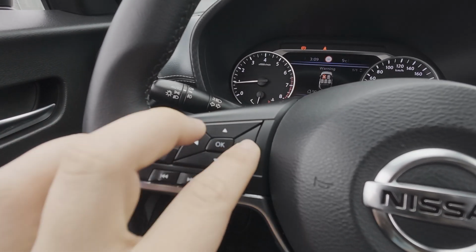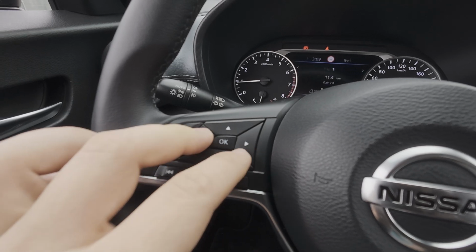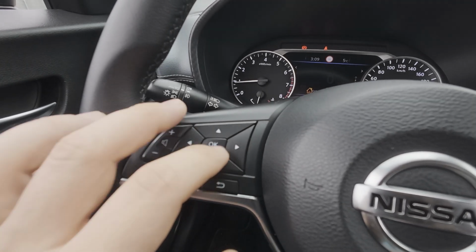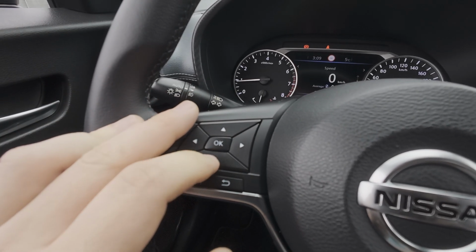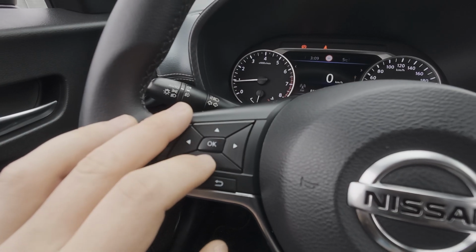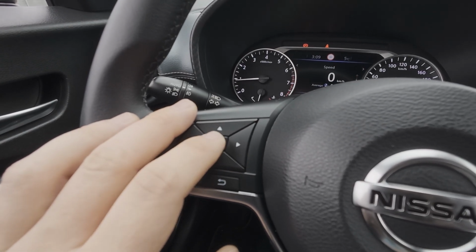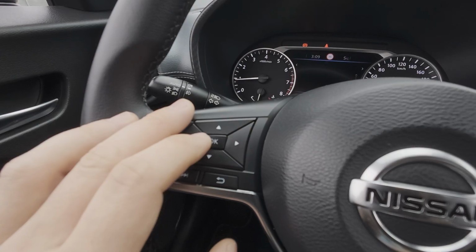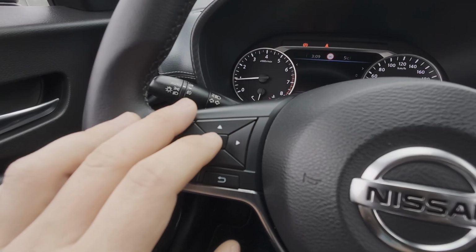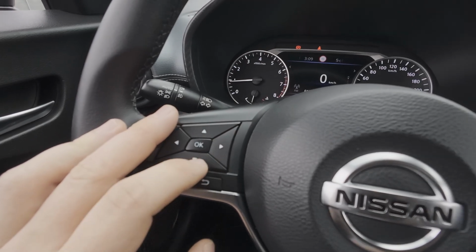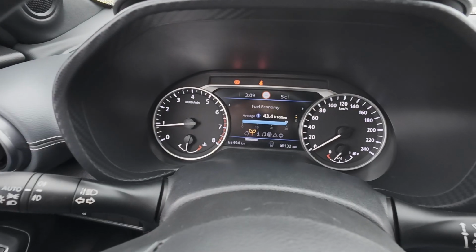Use left and right arrow to change menu on the instrument cluster, and use bottom and top arrow to navigate through current menu. Press OK button to find and reset info on the instrument cluster. And what we can find here.